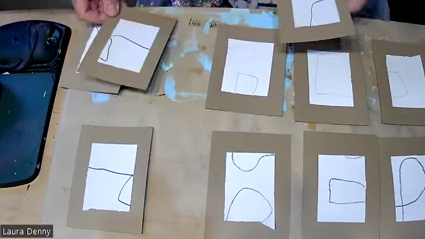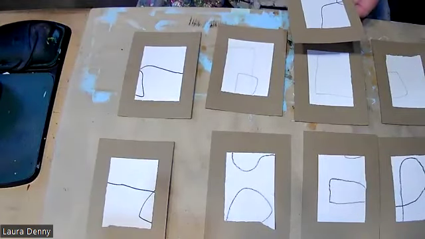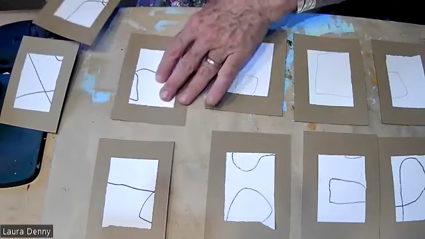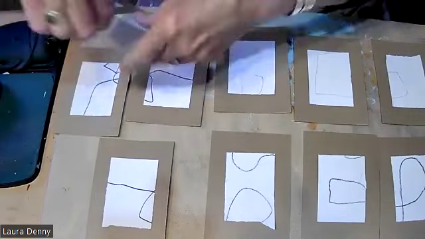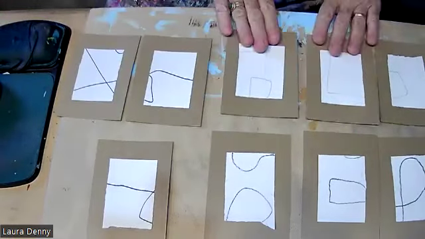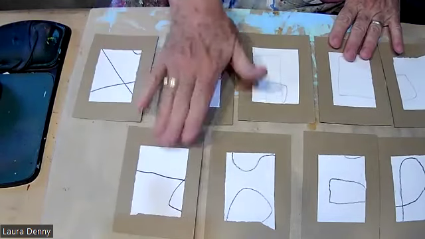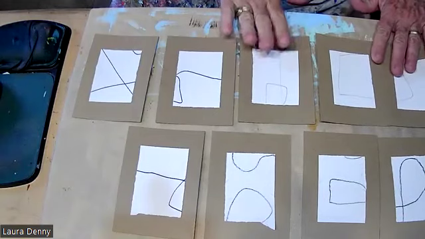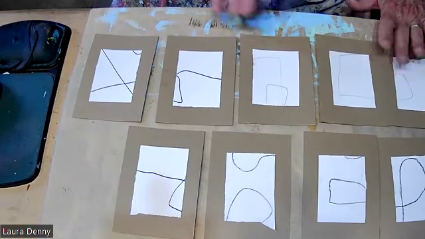So I'm going to work on trying to pick which ones. Three of each, I think. I'm going to do that one. Okay. Then probably the next step would be, I want to integrate some collage material. So I think I'm going to add that first, glue it down, and then I'll go to paint.